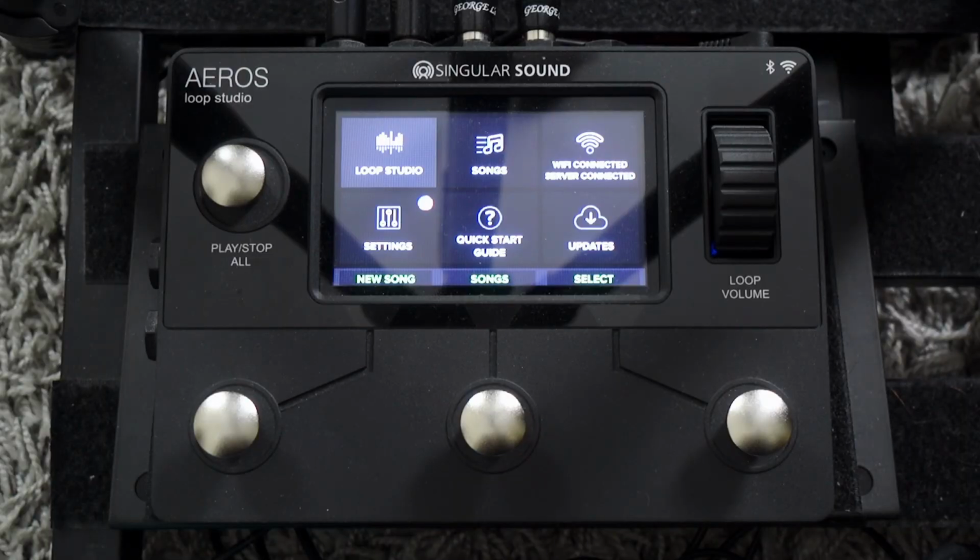Hey my friend, in this video I'm going to demonstrate 4 play styles that you can do with my new looper, the Aeros Loop Studio by Singular Sound. Those are the sync, serial, hybrid, and free play styles. Those are the 4 that I use the most to make my songs, and I'm sure you would love to learn how to do that with the pedal.